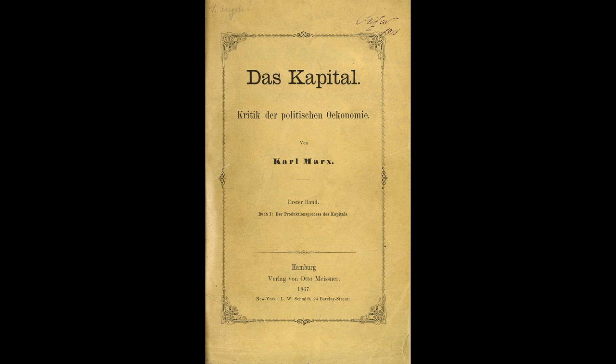Now we know that the capitalist divides his capital into two parts. One part he lays out in means of production. This is the constant part of his capital. The other part he lays out in living labor power. This part forms his variable capital.